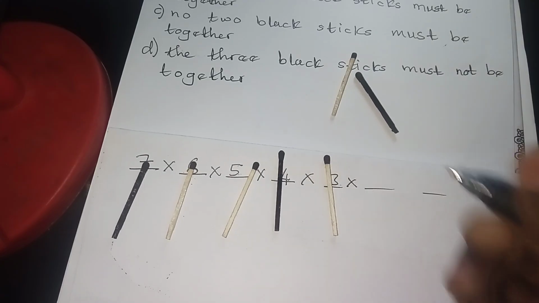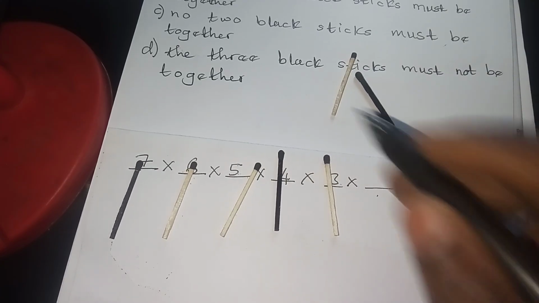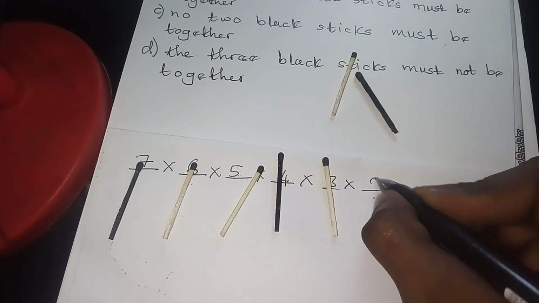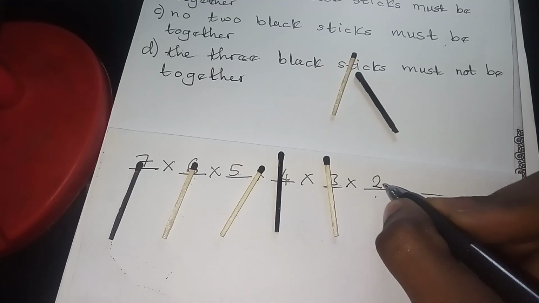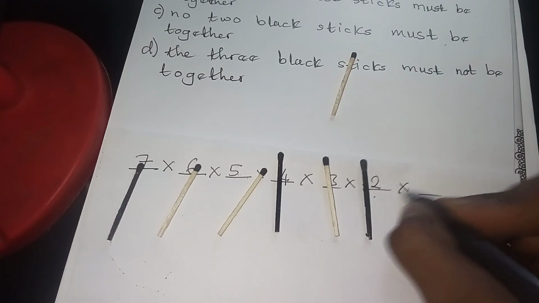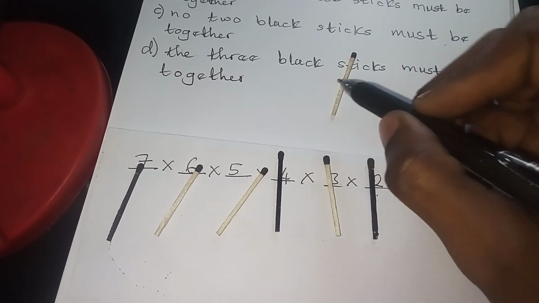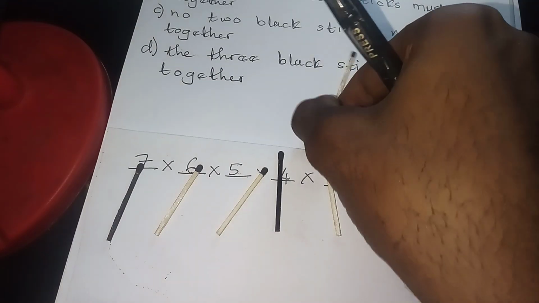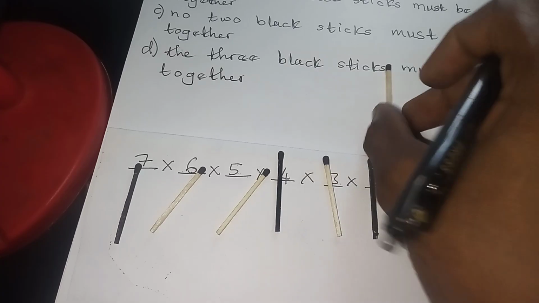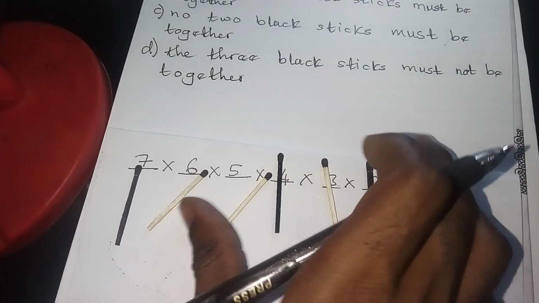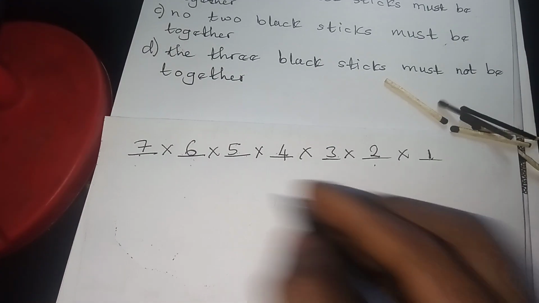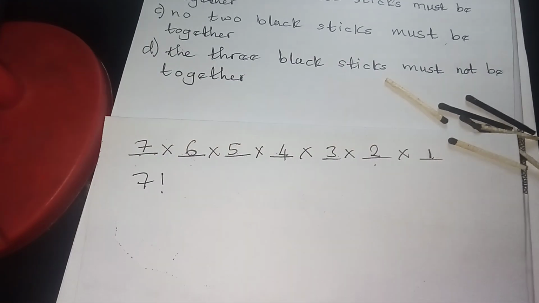And then we have this seat. Any of these 2 here can take it up. So that means we have 2 ways of assigning a stick to this seat. So once we do that, we have 1 seat remaining and 1 stick remaining. So that means this can only be occupied by 1 stick, because we only have 1 stick remaining. So as you can see, this is the definition of a factorial. This is exactly what we call 7 factorial.